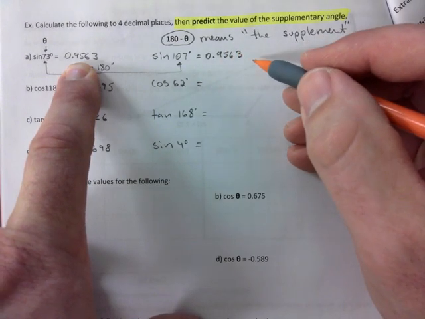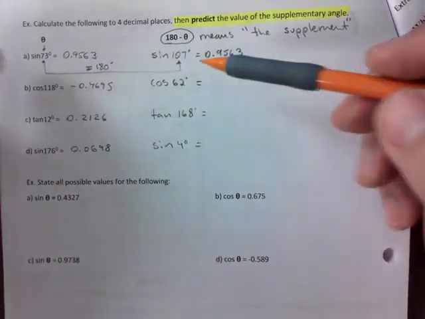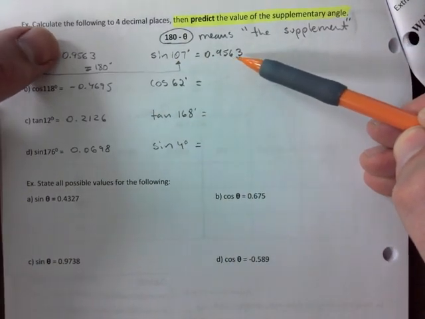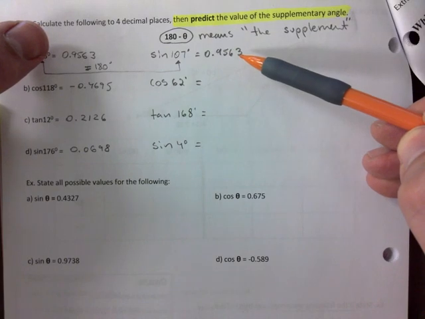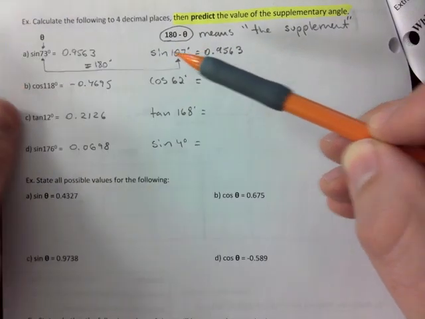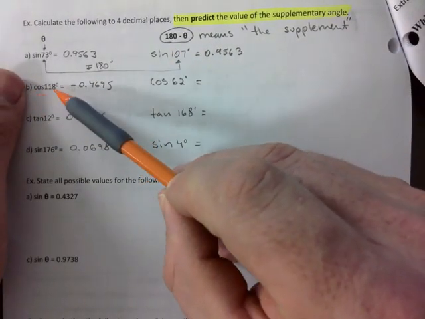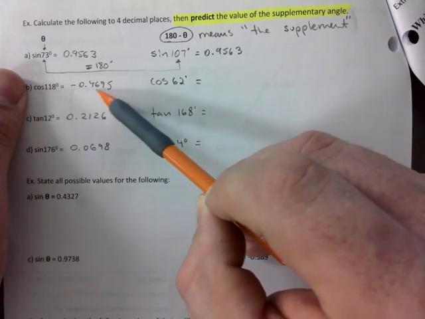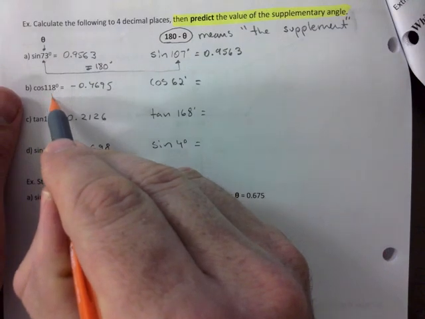No change. It doesn't matter if it's acute or obtuse, the trig ratio is the same. Sine does not differentiate between them. Okay, that's a problem. Now you have cosine of 118 is negative 0.4695.